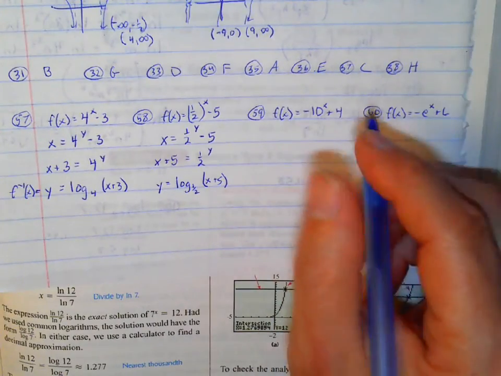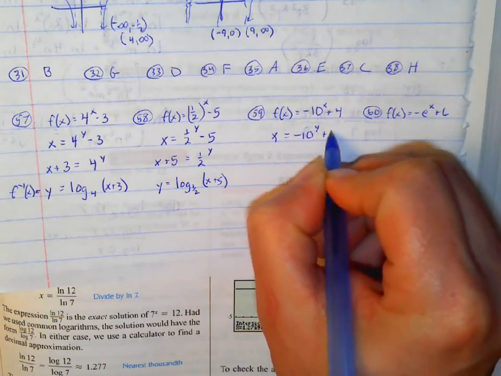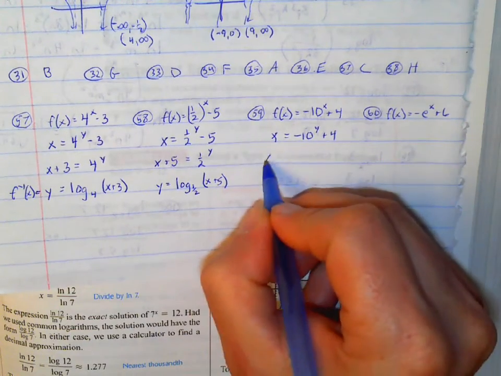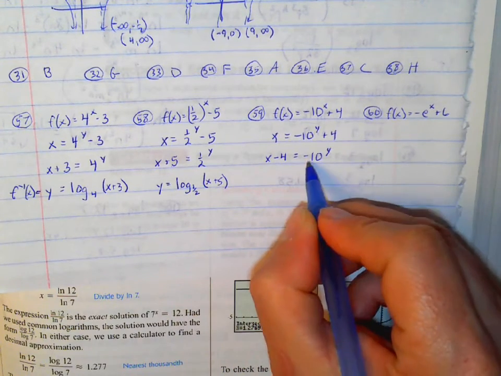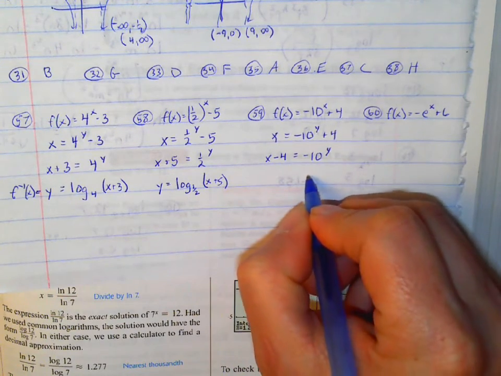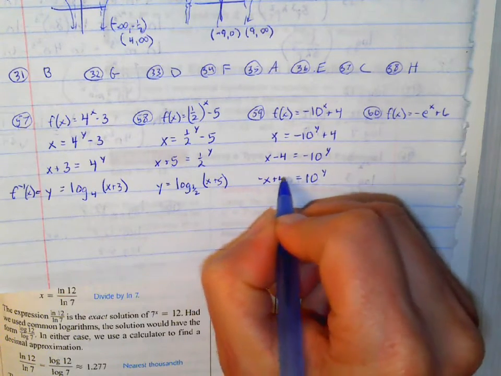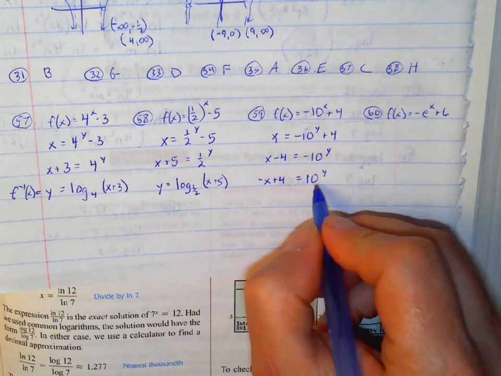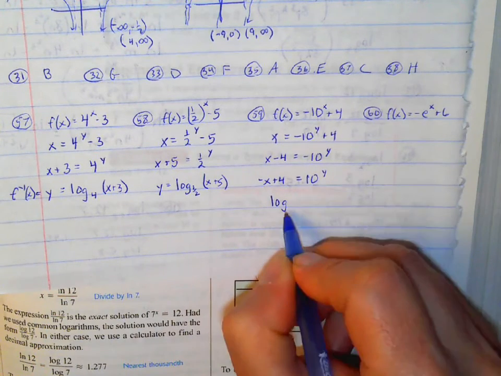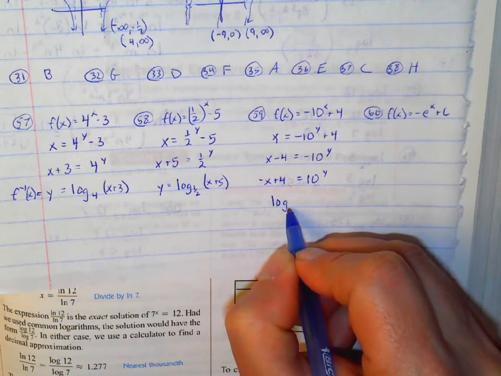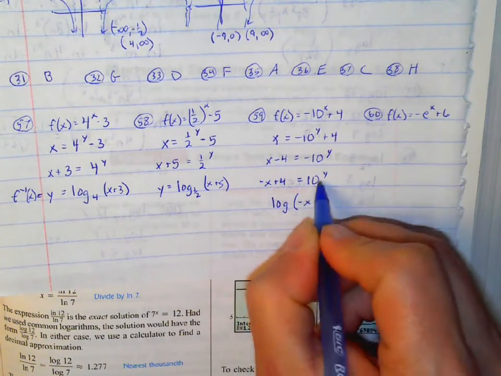Number 59, x equals -10 to the y plus 4. Subtract your 4 over. Get rid of your negative here. So it'd be a -x and a +4 when I divide by negative. And turn this to the log function. So it's log base 10, but log base 10 we don't need to write the 10 there, of -x plus 4 equals the y.